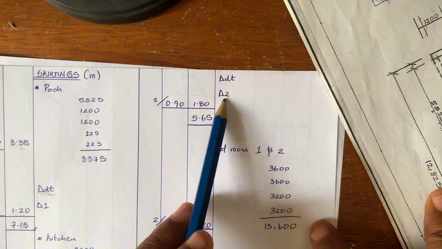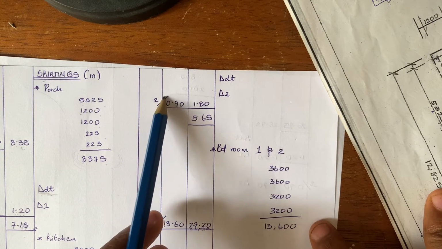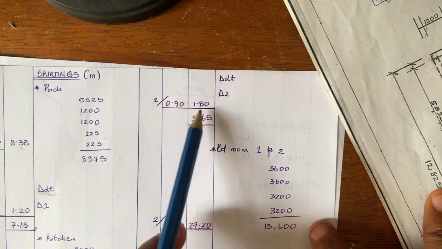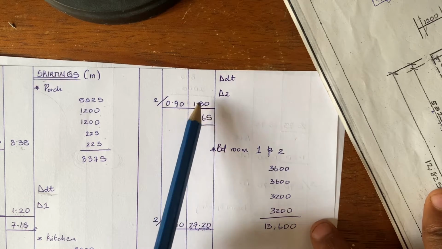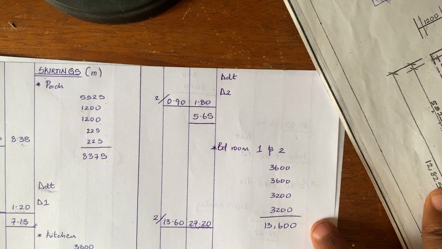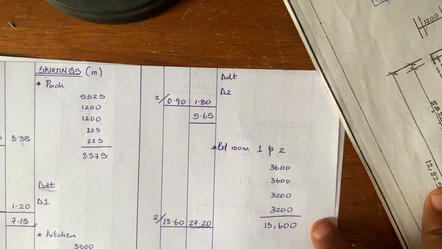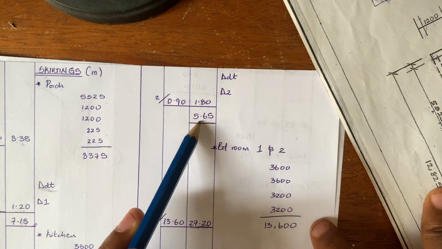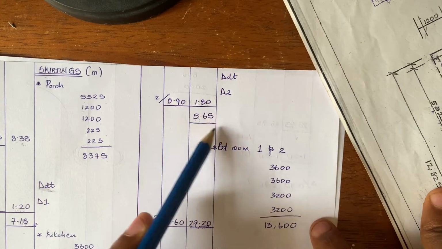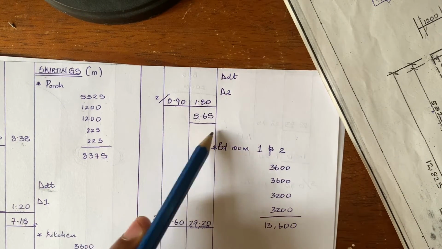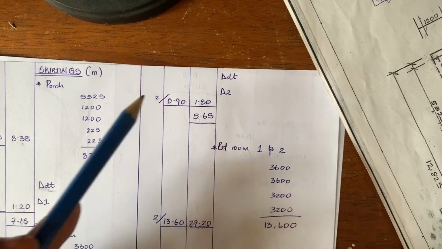The dimension of our door 2 is 0.90, so we times it by 2. When we times it by 2, we'll get 1.80. So we subtract 1.80 from the total perimeter of the closet, which is 7.45, and that will give me 5.65. This is the span of the closet where we're going to be placing our skirting.